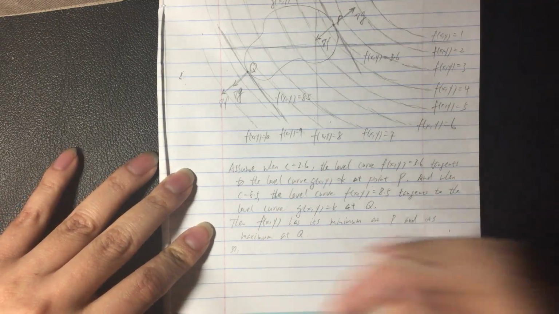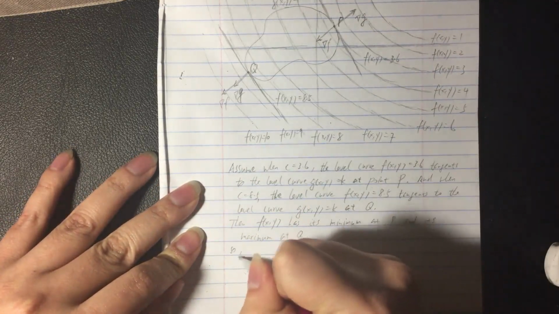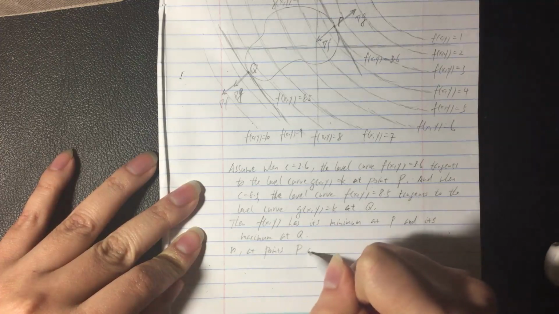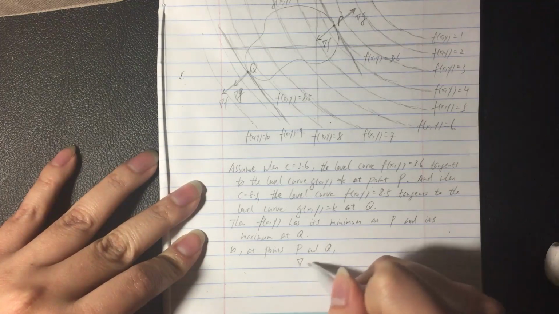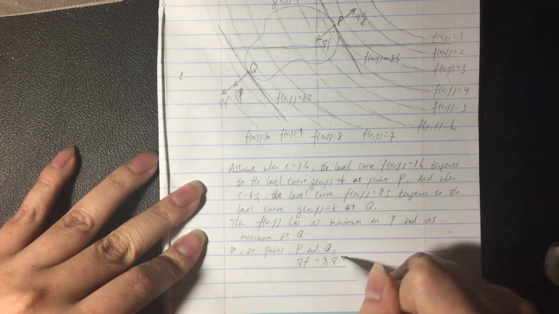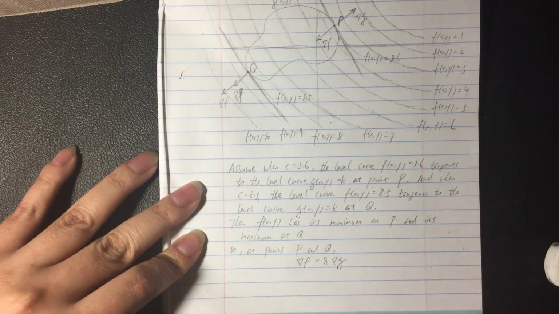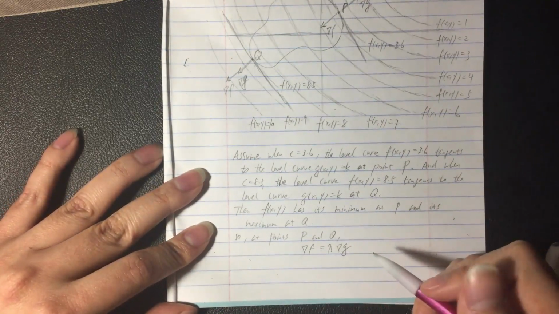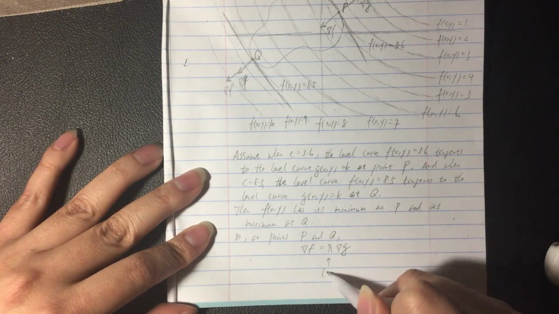So in this particular example, at points P and Q, the gradient vector of f must be a multiple of the gradient vector of g. And this lambda has a name. It's called the Lagrange multiplier.